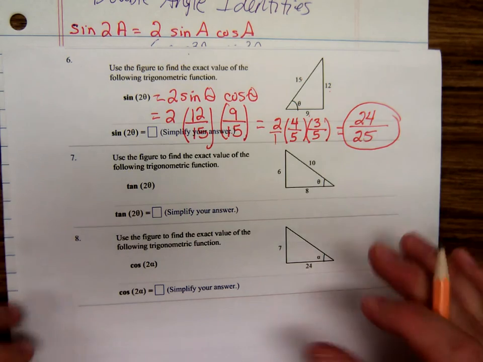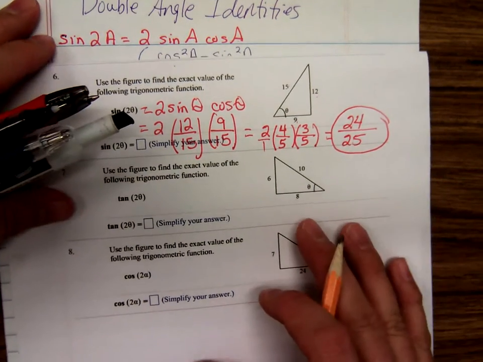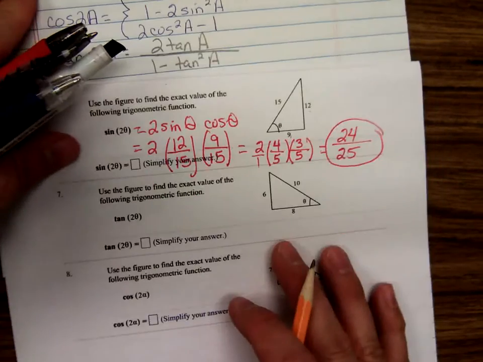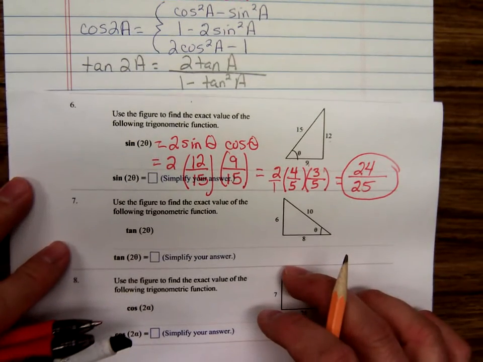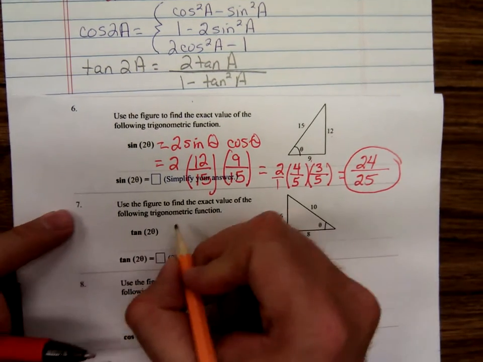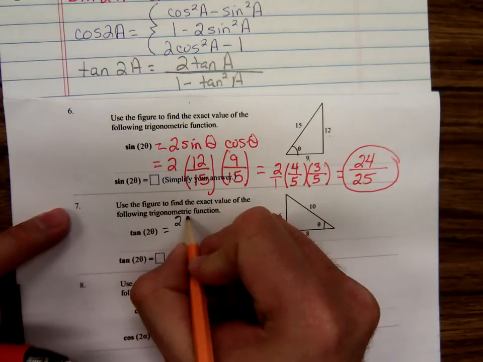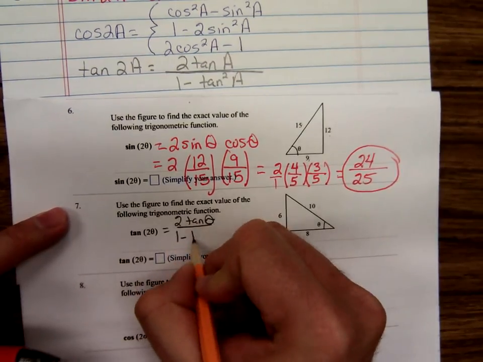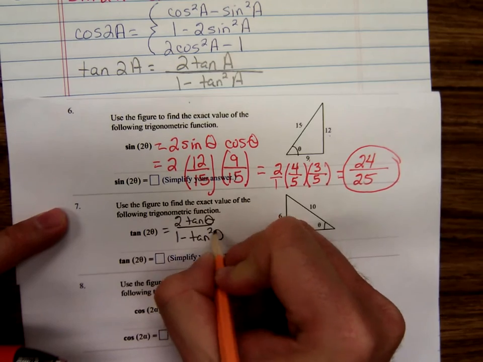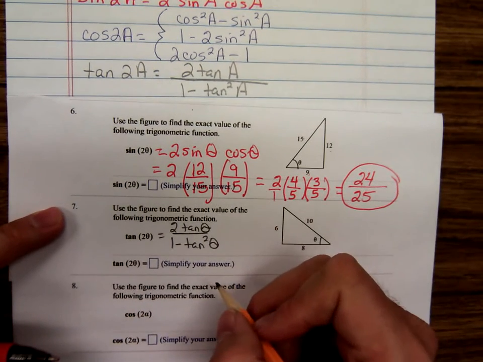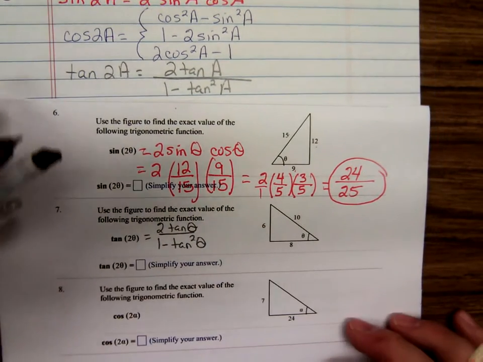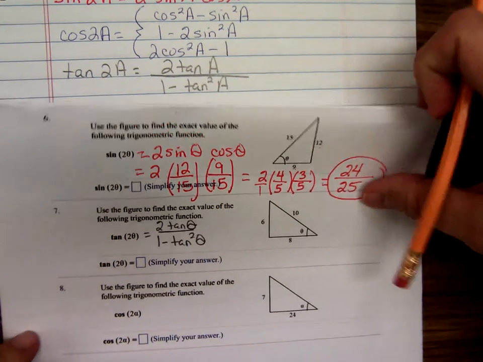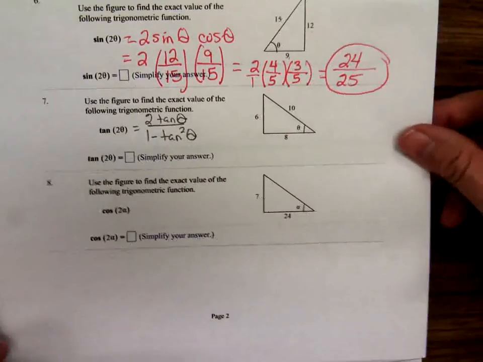Tangent 2 theta. Well, if we're going to find tangent 2 theta, that would be 2 tangent theta over 1 minus tangent squared theta. Maybe I better, so I've written down the identity. Let me lift this up so you can see it better.